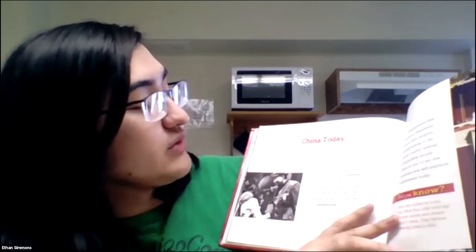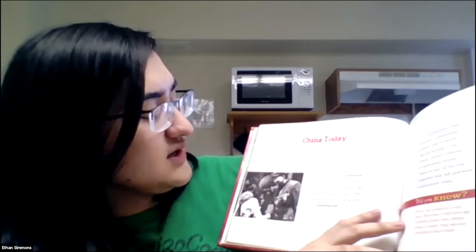China today. China's last emperor was a 6-year-old boy named Puyi. Many people disagreed with the way Puyi was ruling the country. In 1912, he and his government were overthrown by Dr. Sun Yat-sen of the National Republican Army. When people overthrow their rulers, it's called a revolution. In 1949, a new government under a man named Mao Zedong was formed.